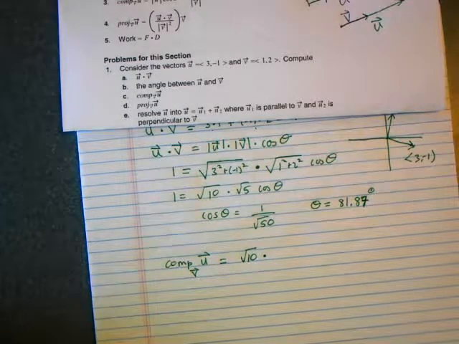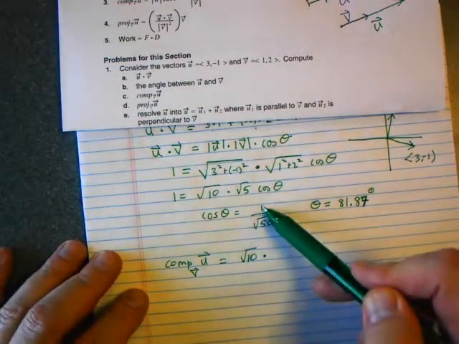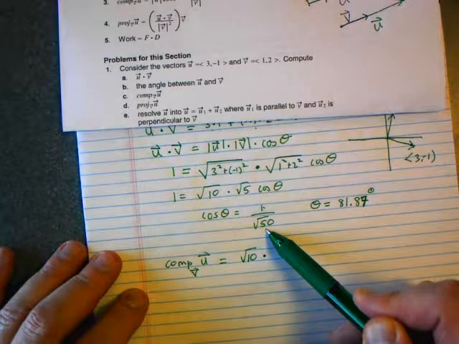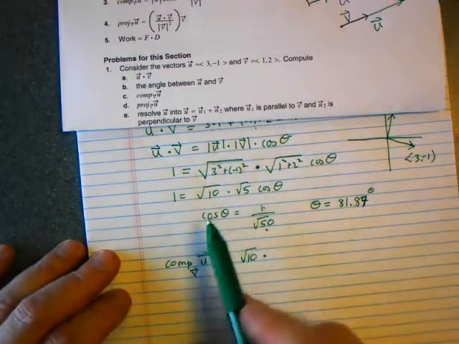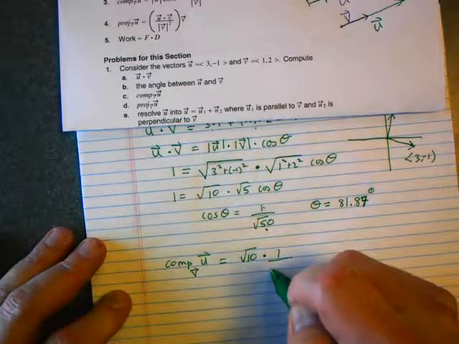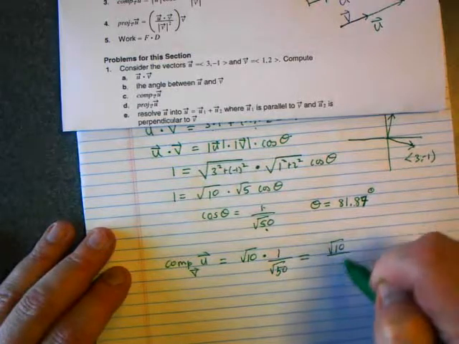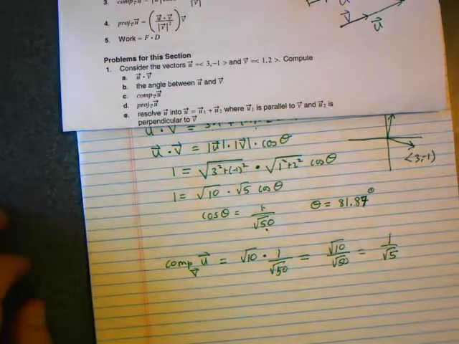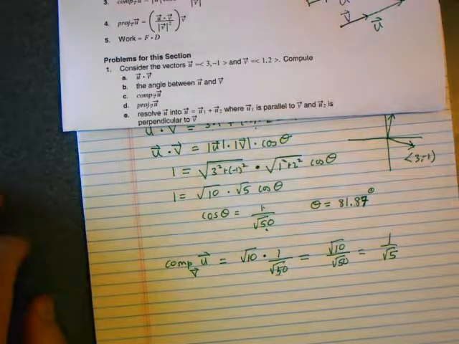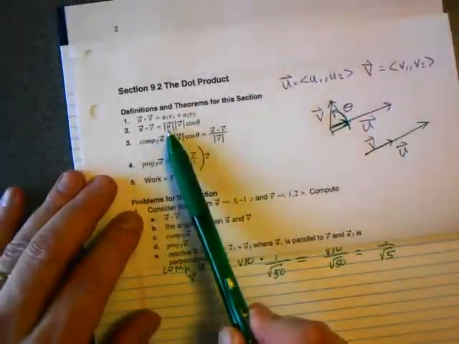Well, theta is 81.87. Cosine of theta is 1 over square root of 50. So if you plug 81.87 in, you'll get 1 over square root of 50. We don't need to figure that out again. We already got it. Cosine of theta is 1 over square root of 50. So it's square root of 10 over square root of 50, or 1 over the square root of 5, if you want to reduce. When we're dealing with vectors, this symbol that looks like absolute value stands for length.